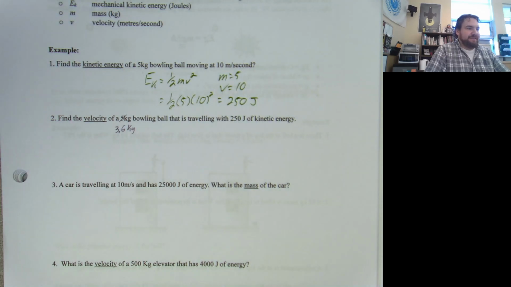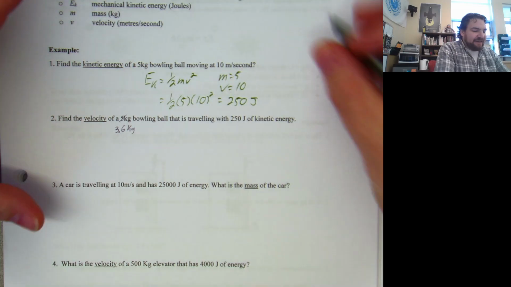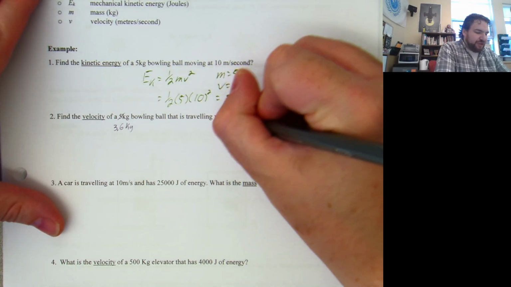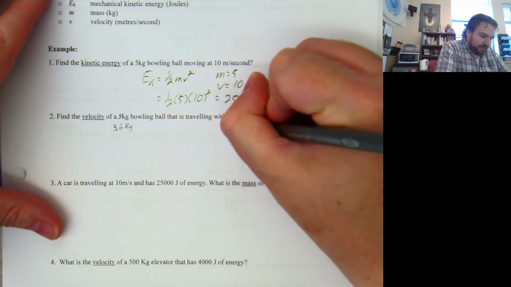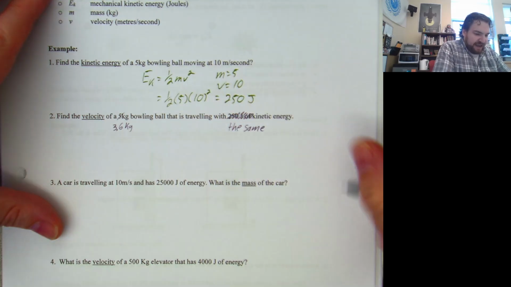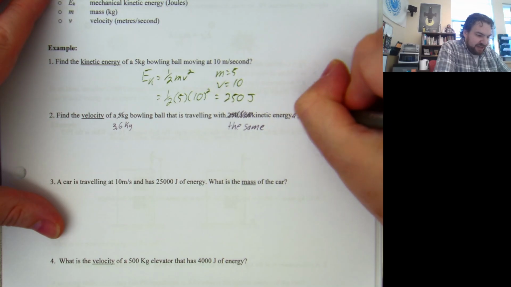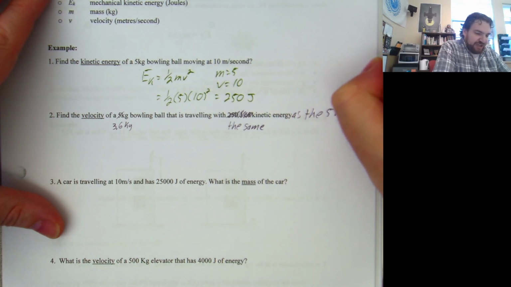For reasons. And instead of saying that it's traveling with 250 joules of kinetic energy, what we're going to say is that it is traveling with the same kinetic energy as the 5 kg ball was.